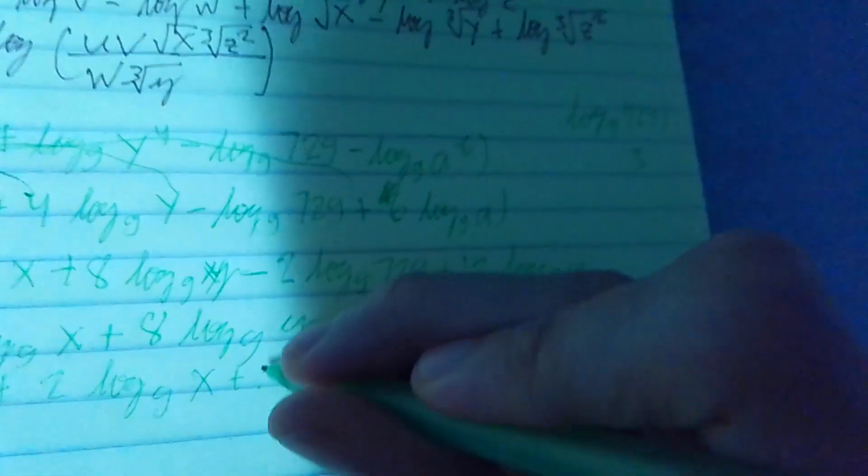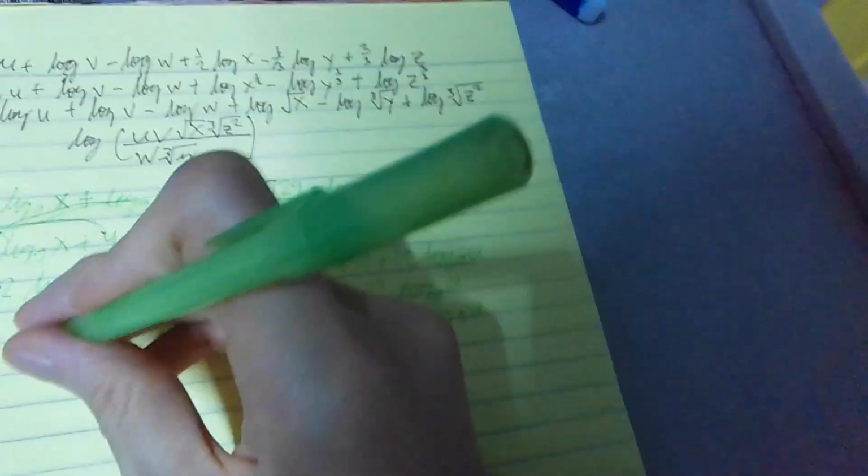So therefore, rewriting this again, we have 2 times the log base 9 of x plus 8 times the log base 9 of y minus 6. Remember, because log base 9 of 729 is 3, and then multiplied by negative 2, that's negative 6. Plus 12 times the log base 9 of a.